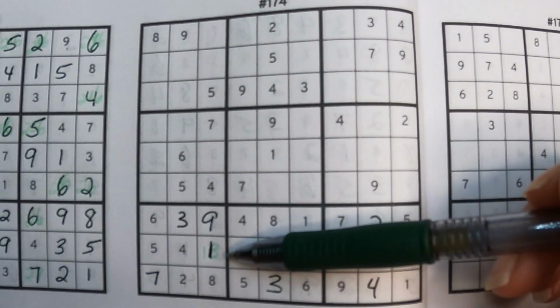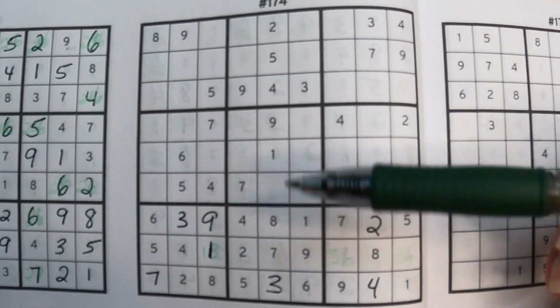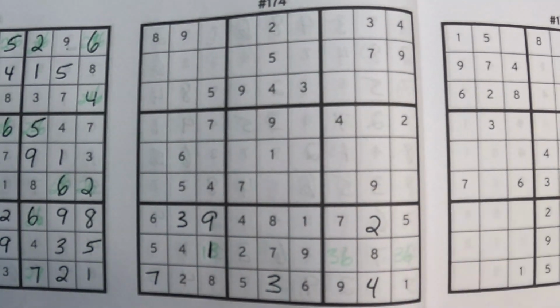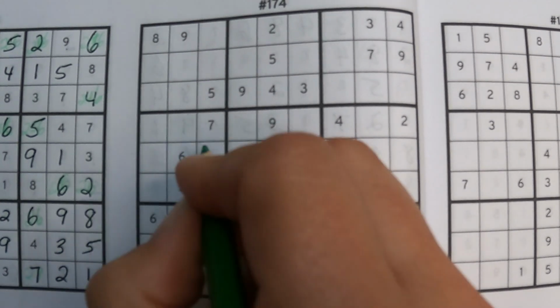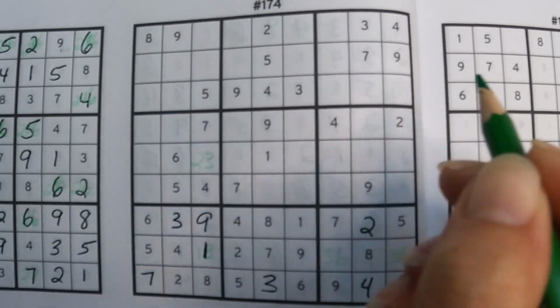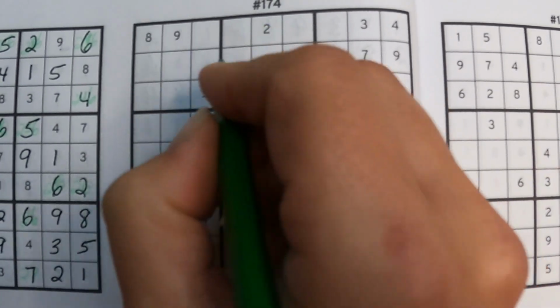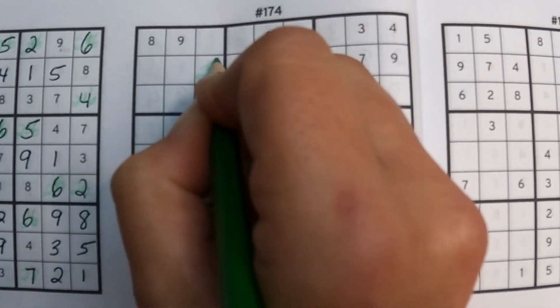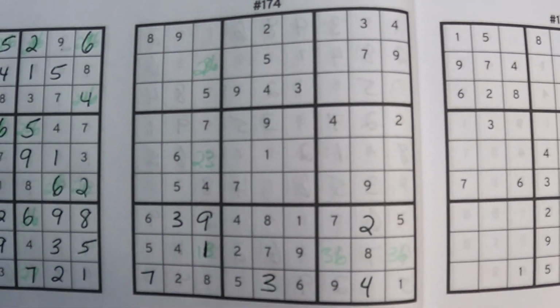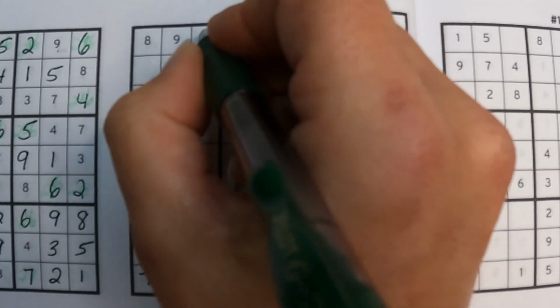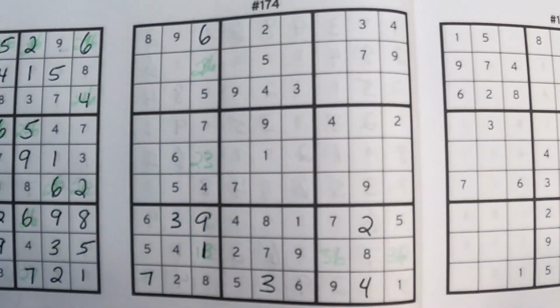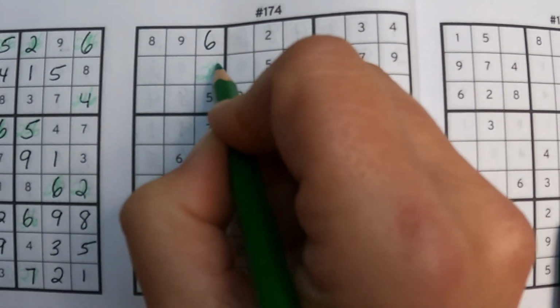If we look at this column, we're missing 2, 3, and 6. We've got a 6 here, so 2, 3. No help here, so 2, 3, 6. But then we've got a 2 and a 3 here, so this is our 6. So we can take that one out.